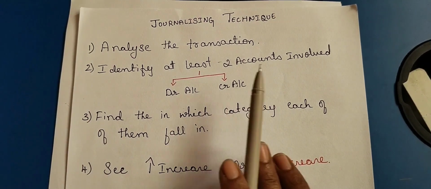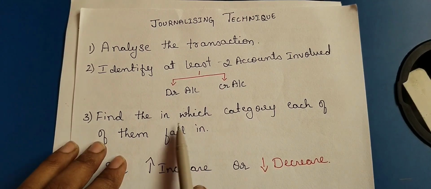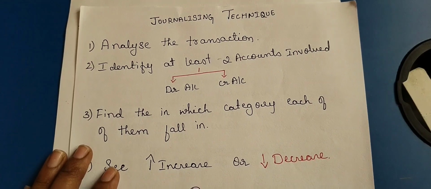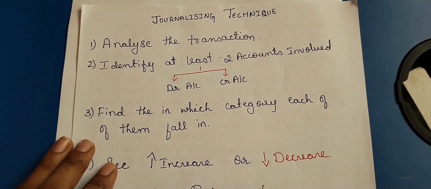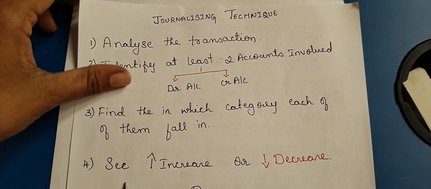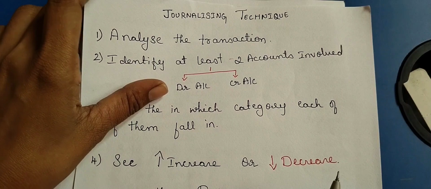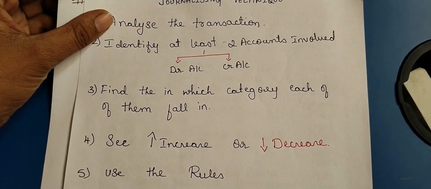So you need to identify the 2 accounts involved and find in which category each of them falls. I have shown 6 categories, under which category, because that rule you are applying over here. And you need to check the increase or decrease in that account, because the rule we are applying depends on whether it is an increase or decrease.